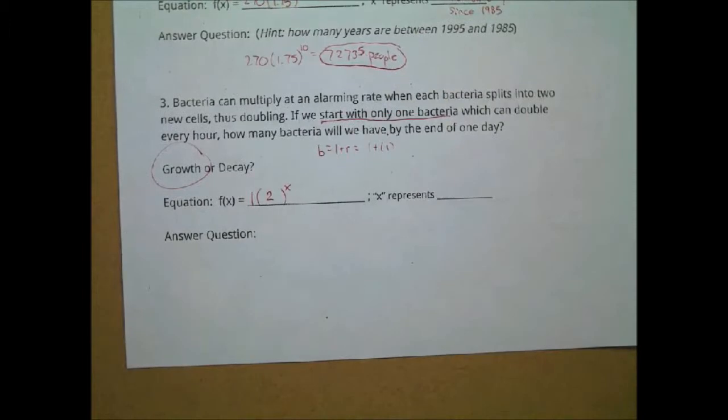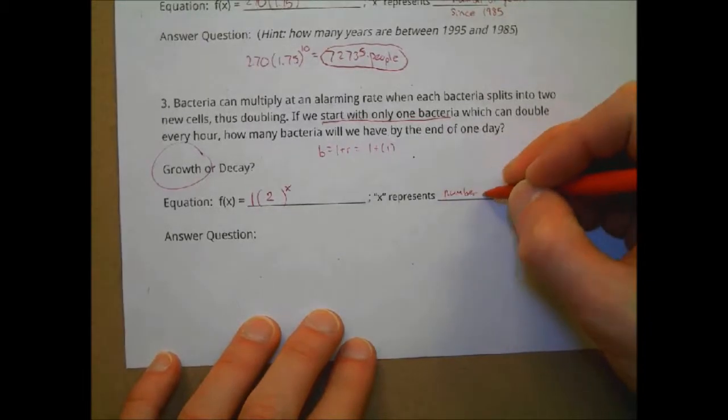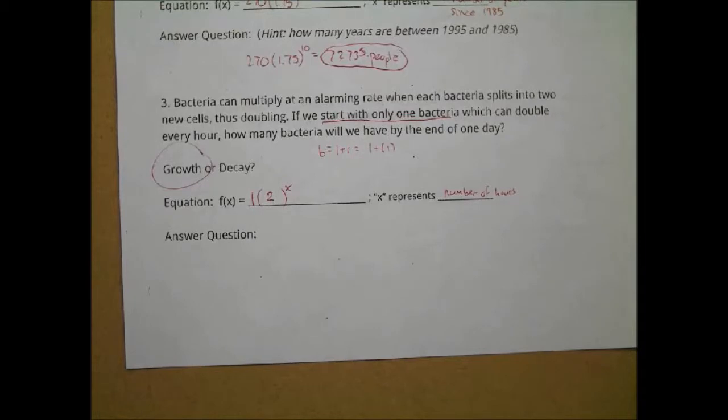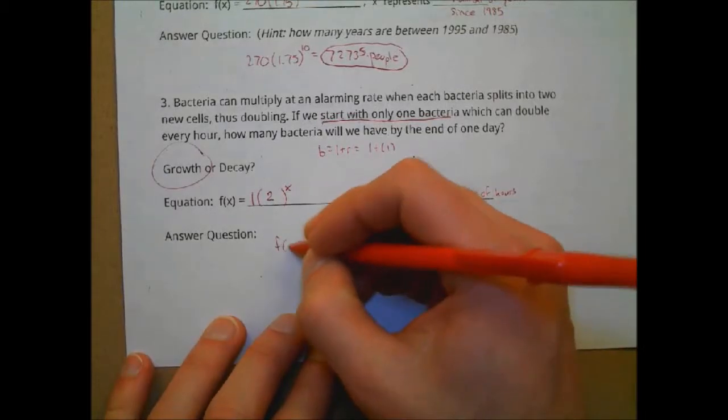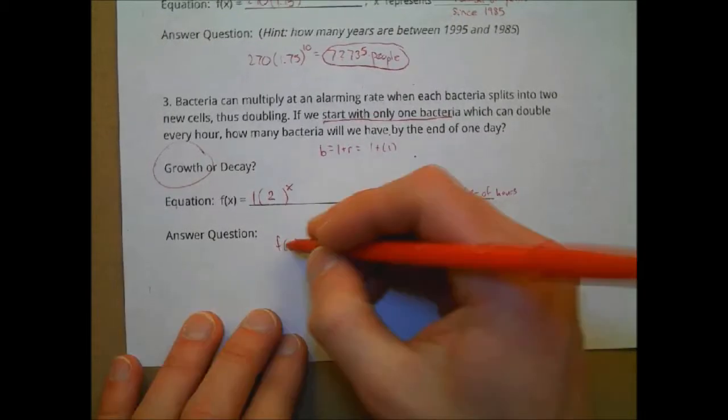Okay, what does x represent here? A number of what? Yeah, not number of years, number of hours. Okay, number of hours. Bacteria does not need years to grow, right? Bacteria grows rapidly. That's why we have problems with getting sick and things, right? So, all right, let's set it up here then. f of x equals 1 times 2 to the, oops, I don't want to put f of x, sorry, my bad.